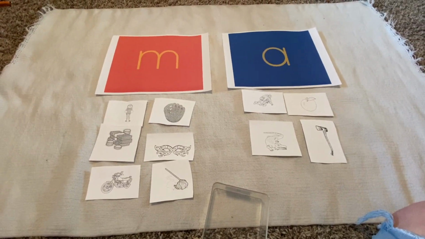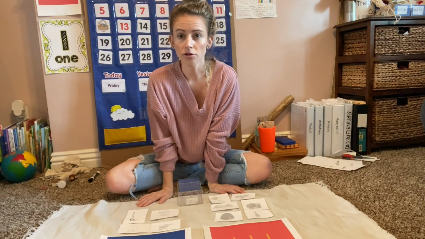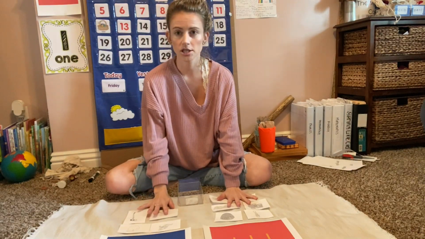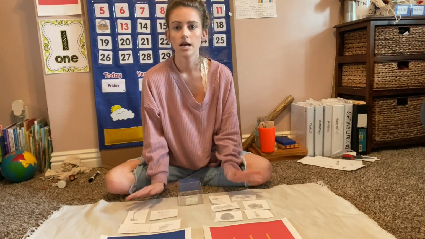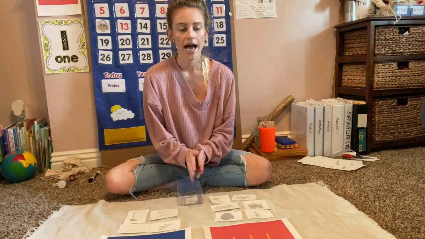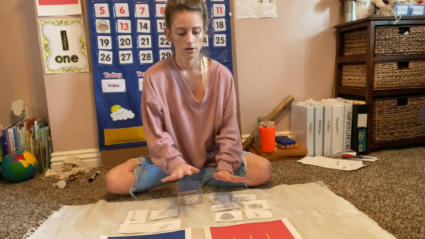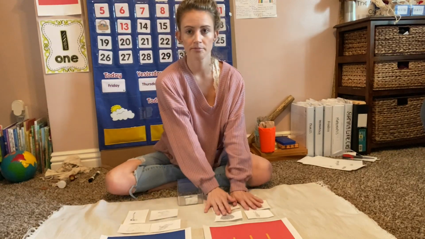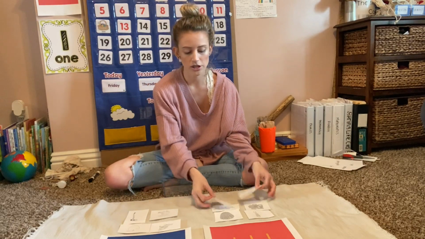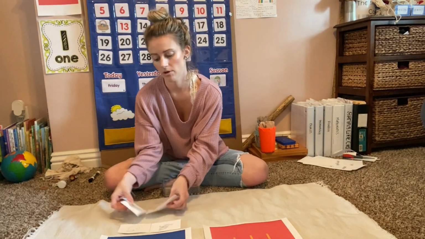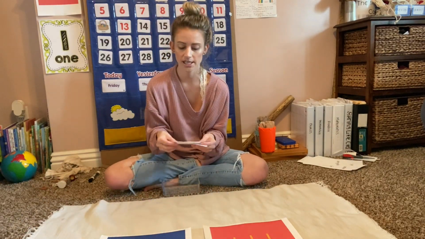I did it. So again, go through the pictures with your child, telling them what they are first, and then have them try to categorize the pictures on their own. There's lots of different games you can play with the sound pouches.